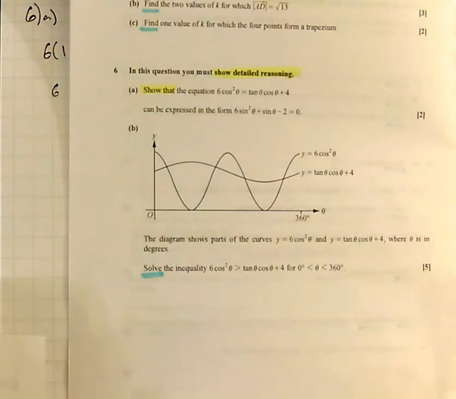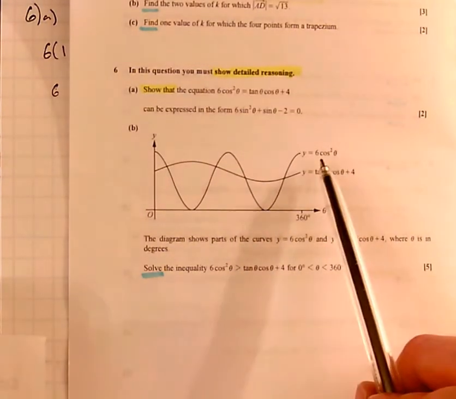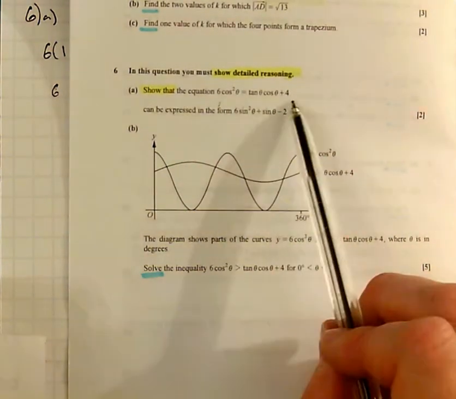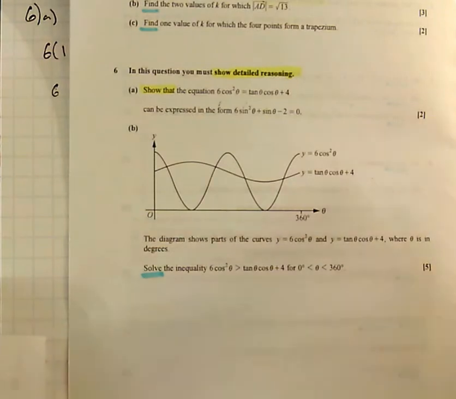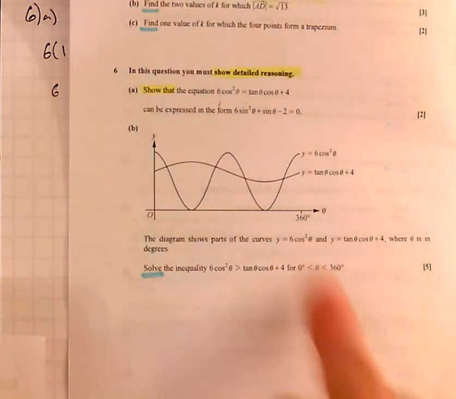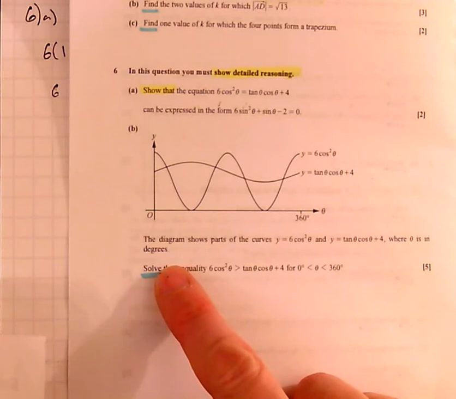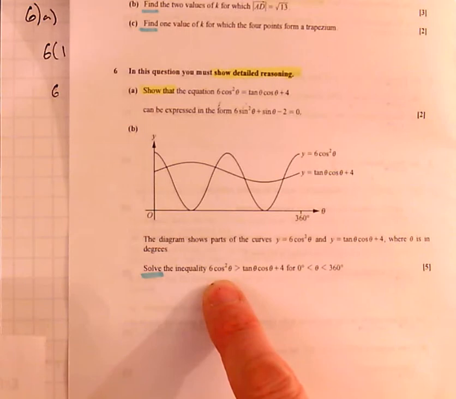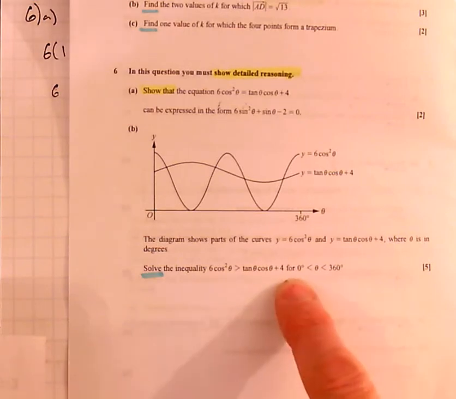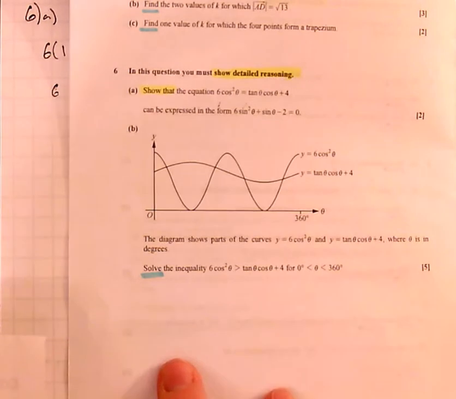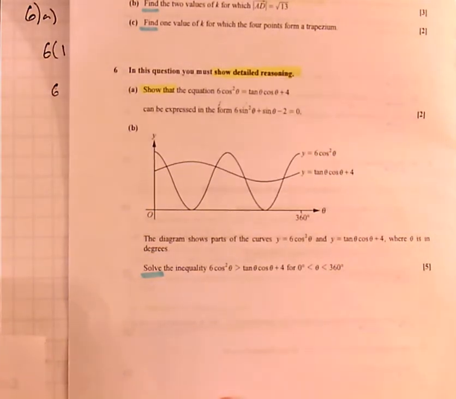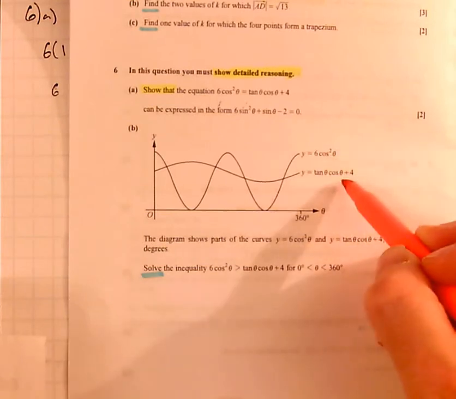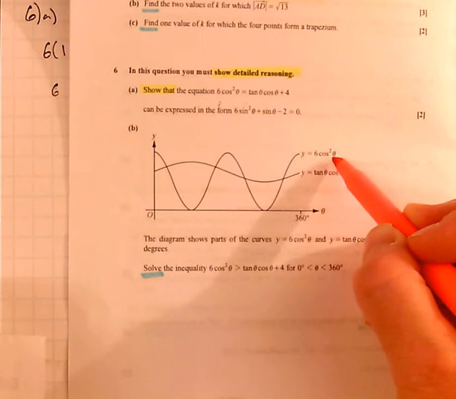Right, part B, and they've drawn us a lovely graph there. They've drawn the left-hand side of the original equation and the right-hand side of the original equation. The diagram shows parts of the curves that were given, where theta is in degrees. Solve the inequality 6 cos squared theta is greater than tan theta cos theta plus 4 for the range 0 to 360. So we're looking at where the 6 cos squared theta graph is greater than the tan theta cos theta plus 4 graph. So where this one lies above that one.